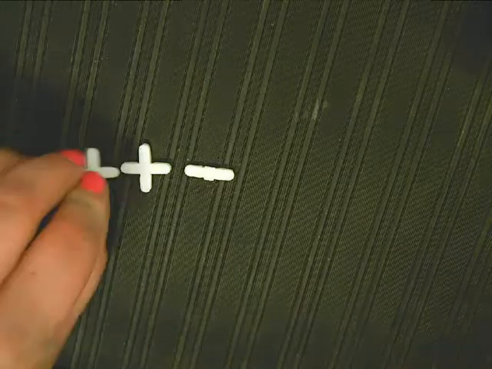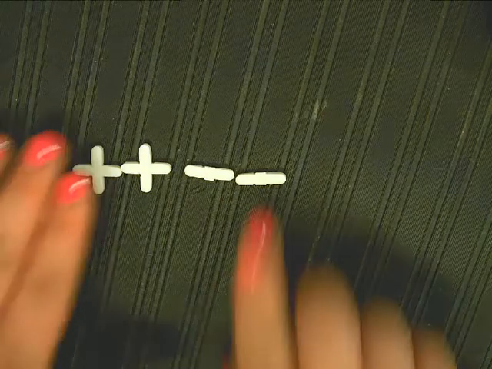What if I had plus 2 minus 2? That's still 0. So this is what we call a 0 pair. When we have a plus and a minus, that is considered a 0 pair.